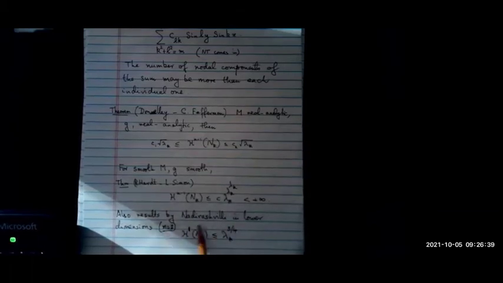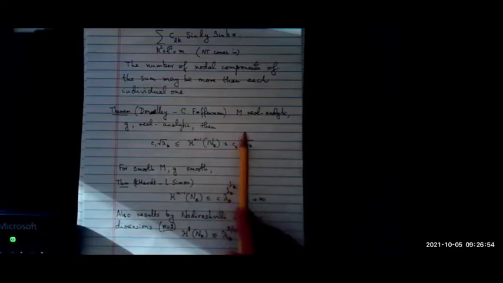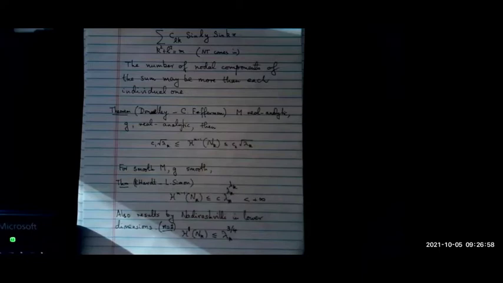There are also results by Nadirashvili in lower dimension, dimension 2, where he shows that the one-dimensional Hausdorff measure is bounded by lambda k to the 3/4. So this is a theorem of Nadirashvili about the same time, maybe 2 years after Donnelly-Fefferman's work. Okay, and that's in the smooth case. So this is what is known in the smooth case.